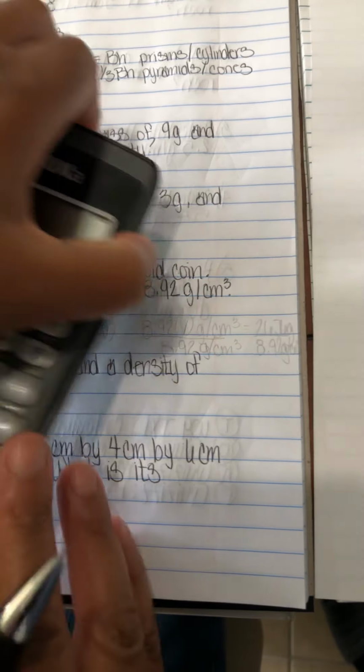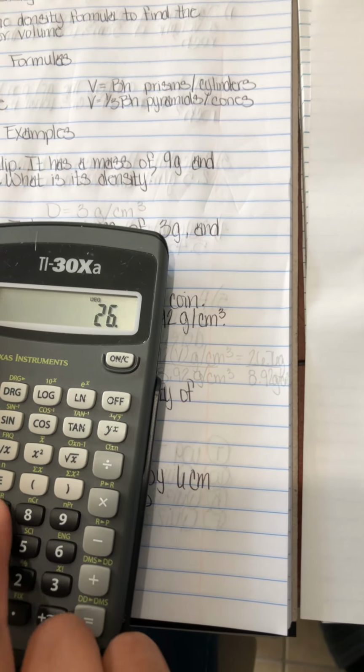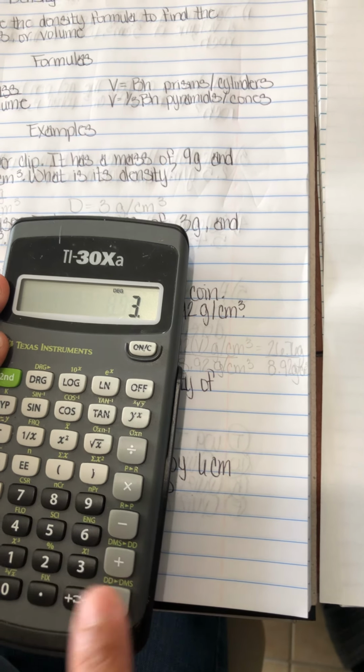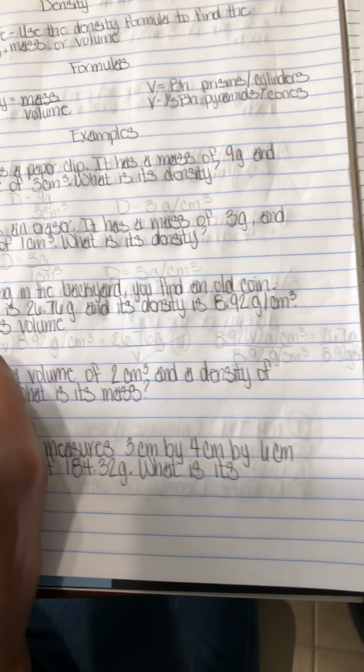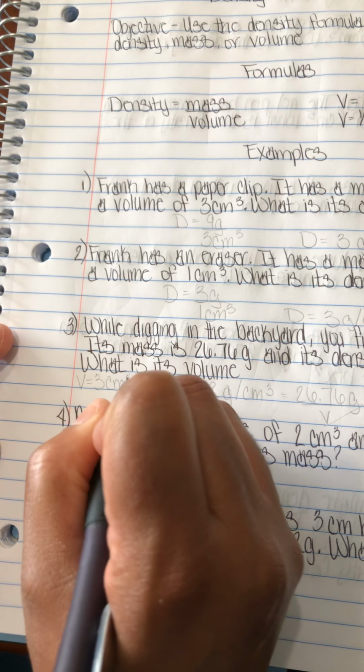And so all I'm going to do is put this in my calculator. I have 26.76 divided by 8.92, and it gives me an answer of 3. So my volume for this particular question will be 3 centimeters cubed.